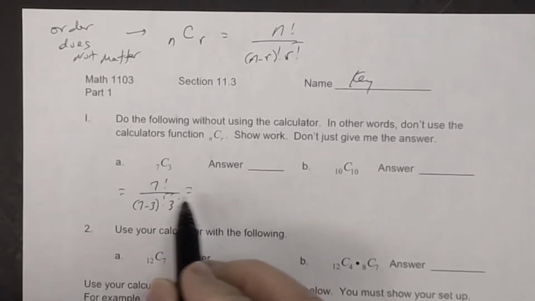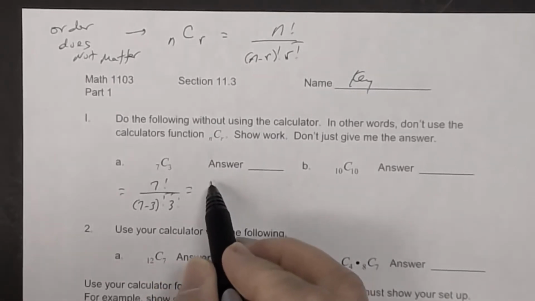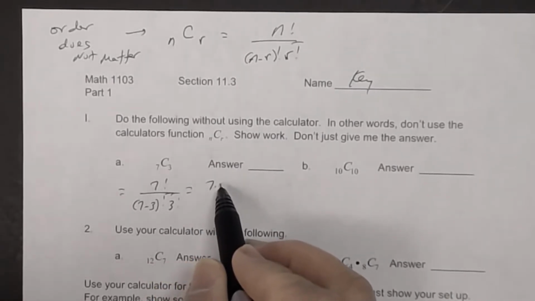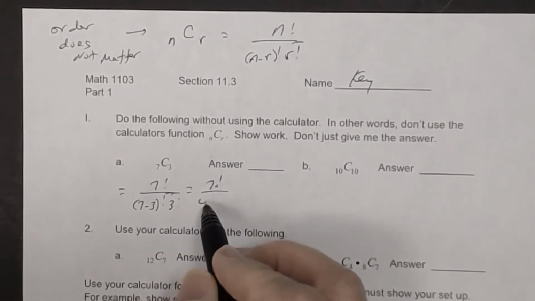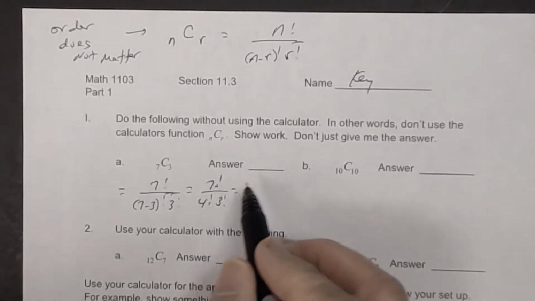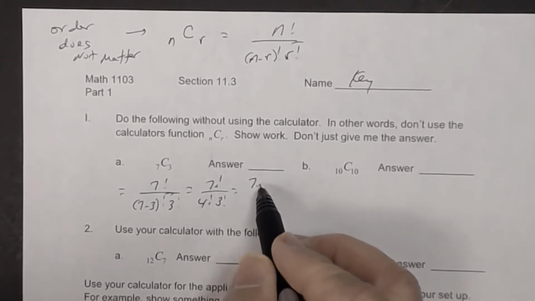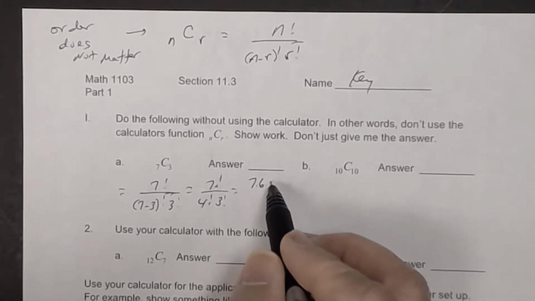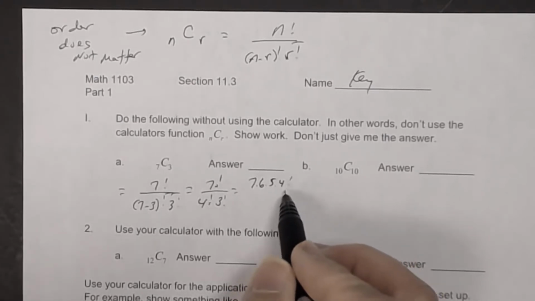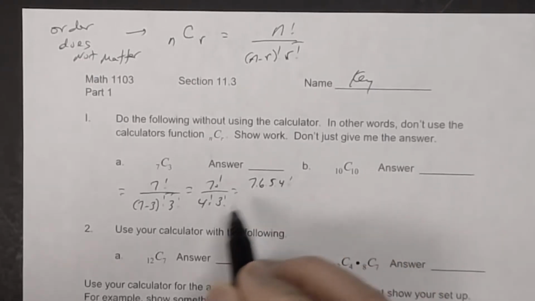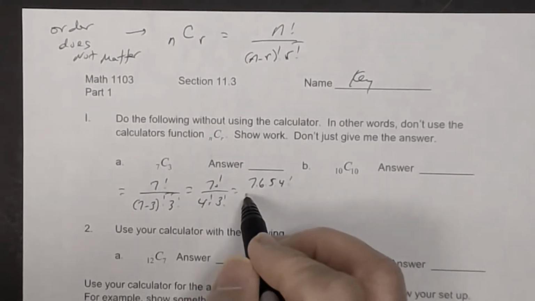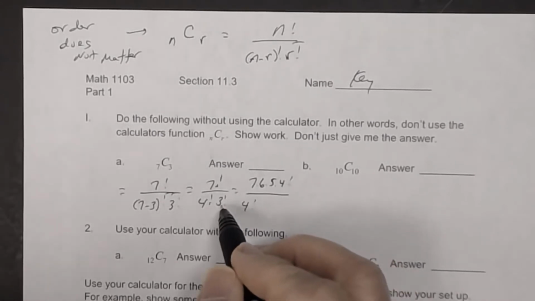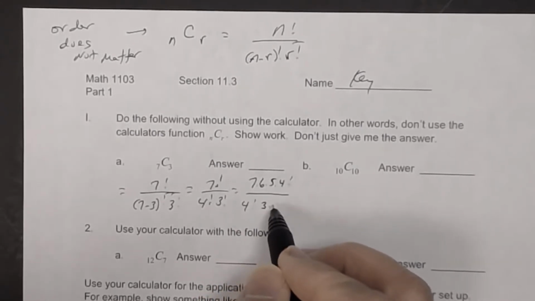Now, you have to show the work. So 7 factorial divided by 7 minus 3 factorial, which is 4 factorial, times 3 factorial, right? The way I would do this is to say 7 times 6 times 5 times 4 factorial. I would stop there, because in the denominator there's a 4 factorial and you can reduce those out. Then I would write the 3 factorial as 3 times 2.